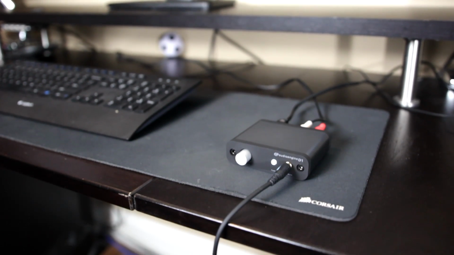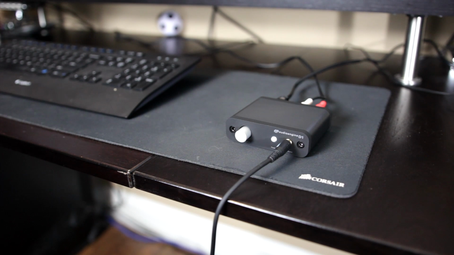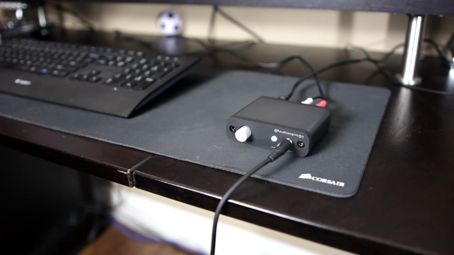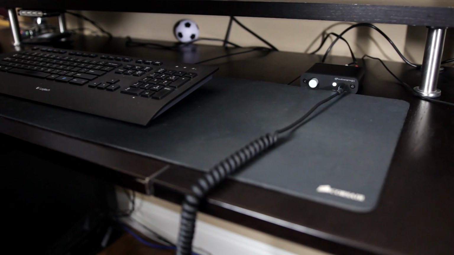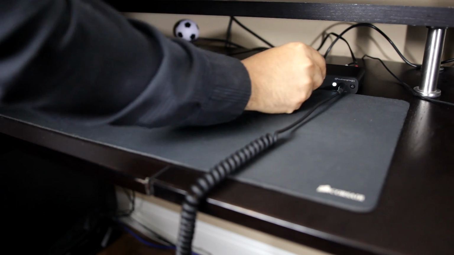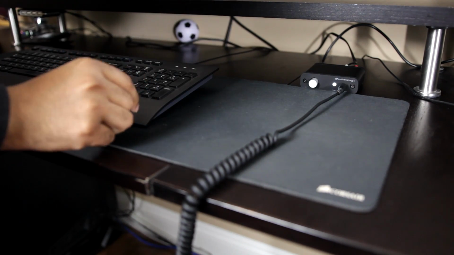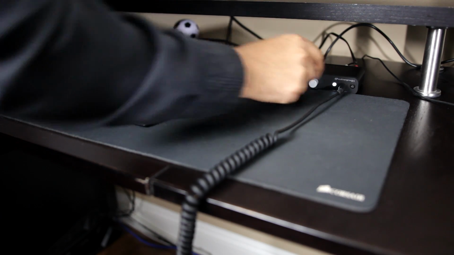And lastly, we have the USB input power, which basically powers the device when you plug into your computer or your laptop. But one of the key important things to notice about this D1 device is its build quality. It's built very, very well. It's not going to break on you anytime soon. It's full metal construction, and whatever plastics are used are very high quality.